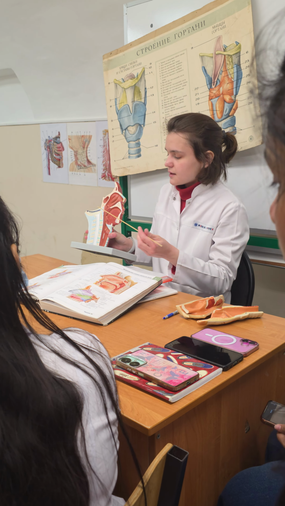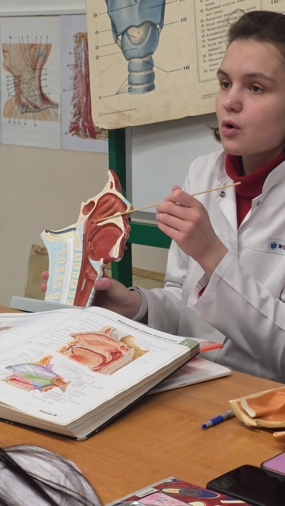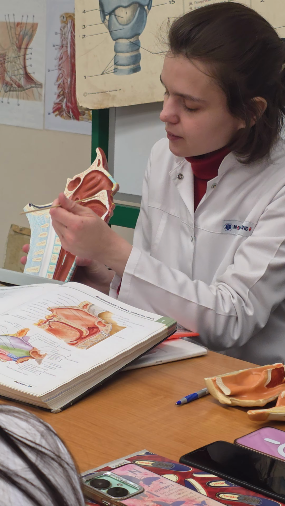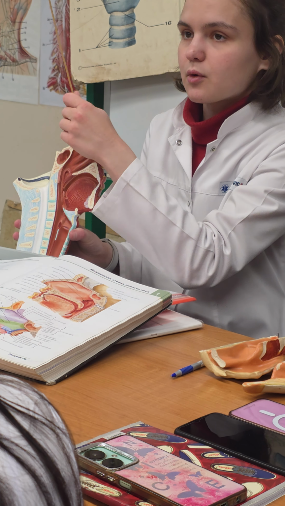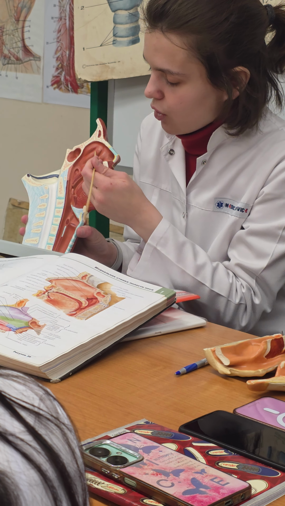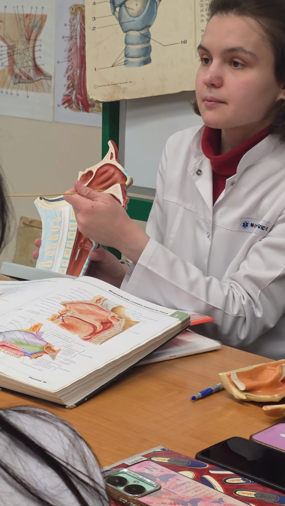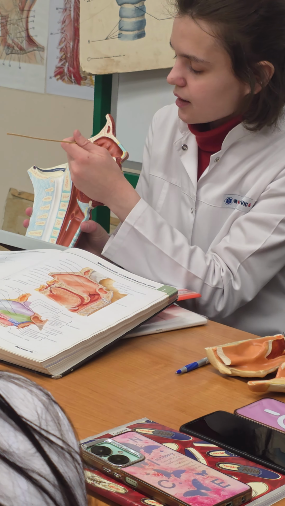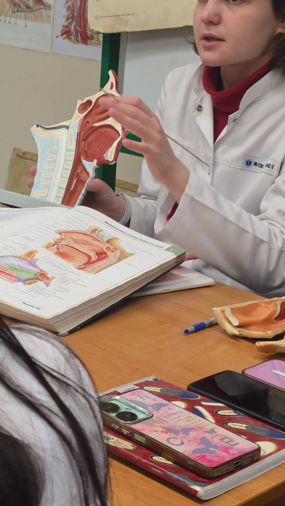We are seeing the sagittal section, so we can see here the lateral wall of nasal cavity. Here will be the lower wall, here will be the upper wall of nasal cavity. On the lateral wall of nasal cavity, we can see concha. There are 3 conchas as a rule.